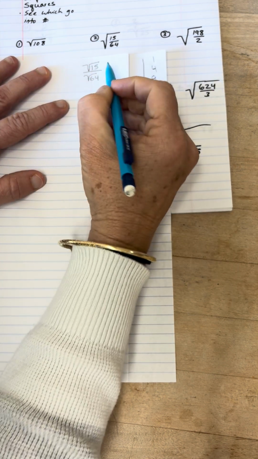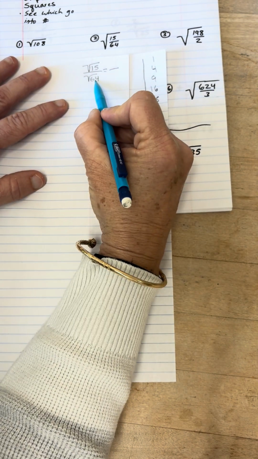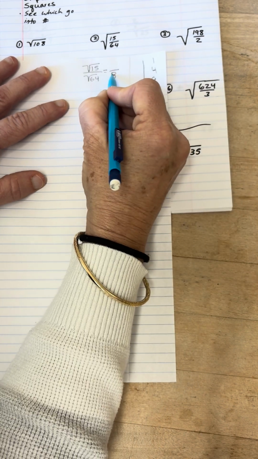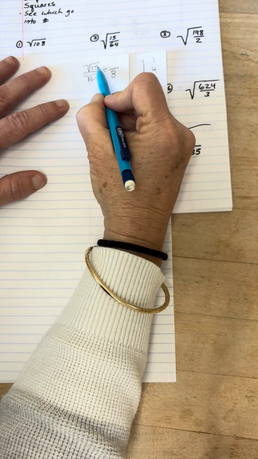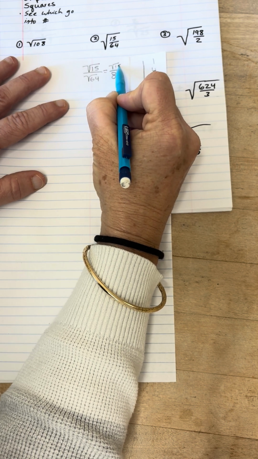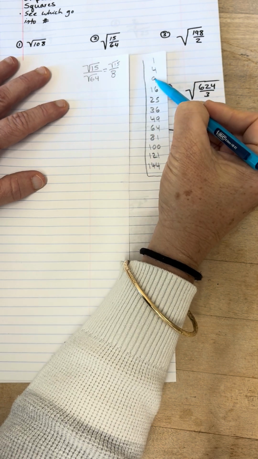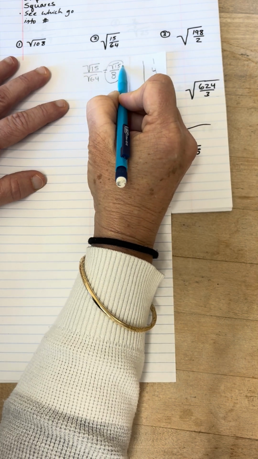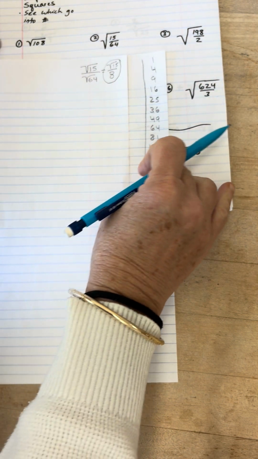If I separate it like this, well, this is a perfect square. So the square root of 64 is 8. I don't even have a radical anymore. And then this gets simplified. Now I need to double check. Is there a perfect square that goes into 15? Nope, I'm done. Okay. All right, so let's look at this one over here.